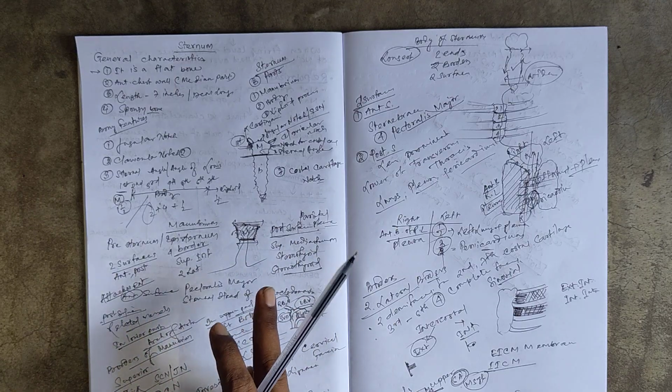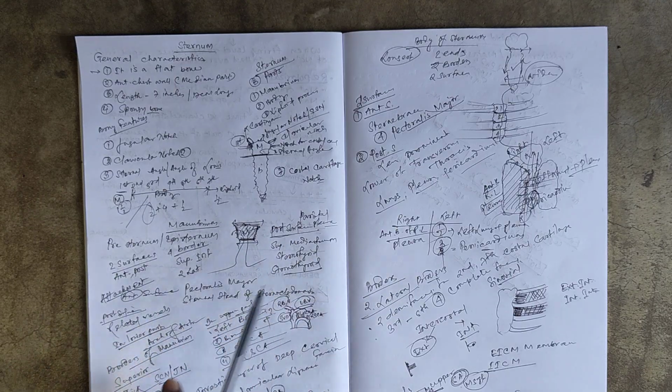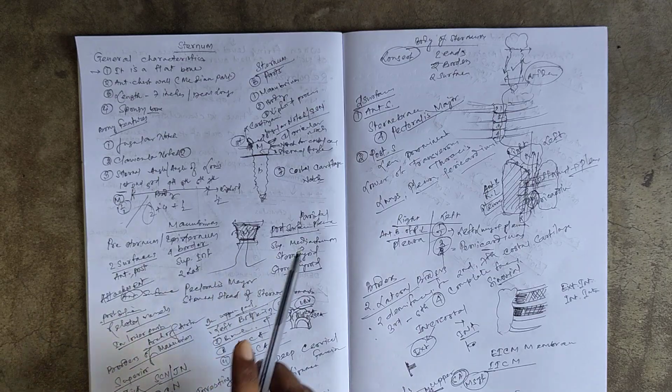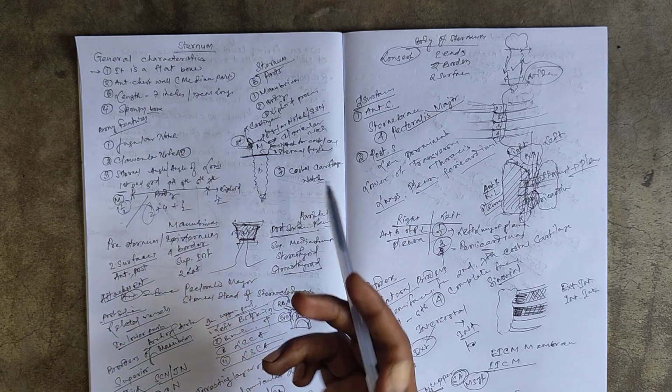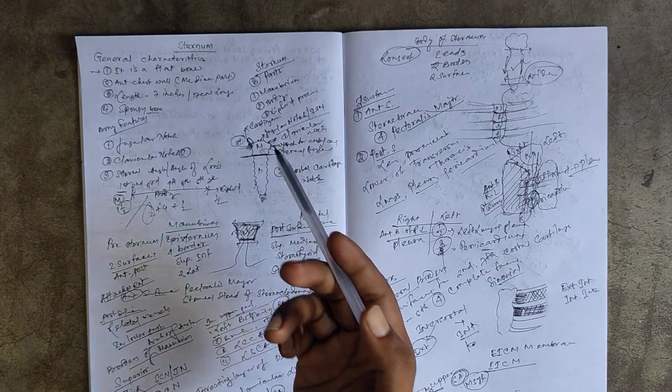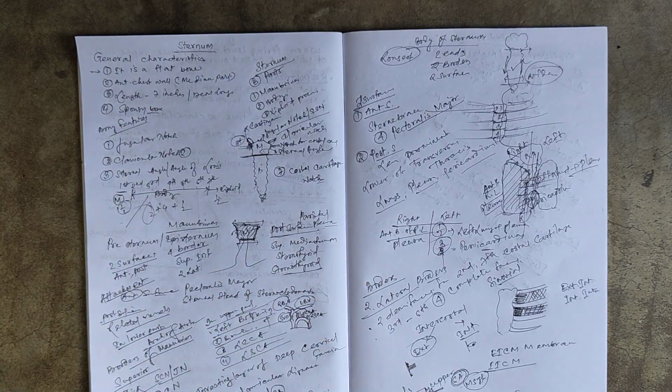It is wider in the upper part than below. Then it has two surfaces, one is anterior surface, one is posterior surface, and it has four borders. These are superior, inferior, and two lateral borders. Anterior surface gives origin to the pectoralis major and the sternal head of the sternocleidomastoid.